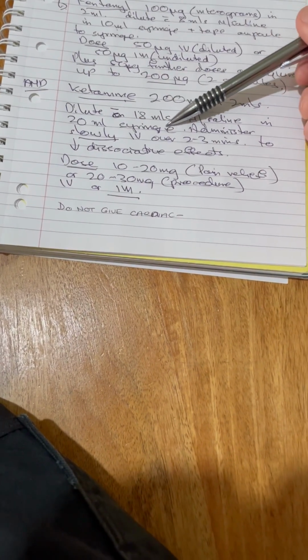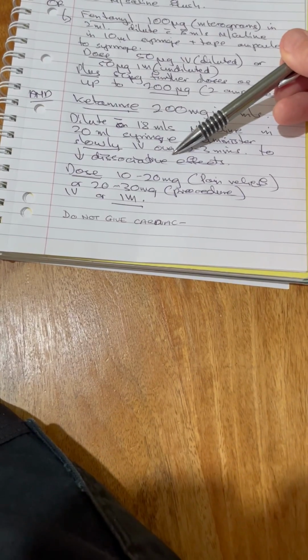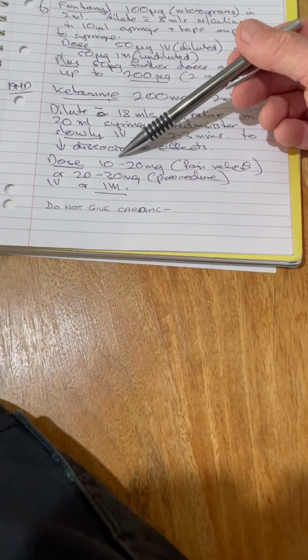It has to be administered over about 2 to 3 minutes to reduce the dissociative effects, so we try not to give it quickly. The dose is 10 to 20 milligrams of that. When we dilute 200 milligrams with 18 mils of normal saline, we've got 10 milligrams per mil. So we can give 1 mil to 2 mils for pain relief, or 2 to 3 mils, 20 to 30 milligrams, for procedural.